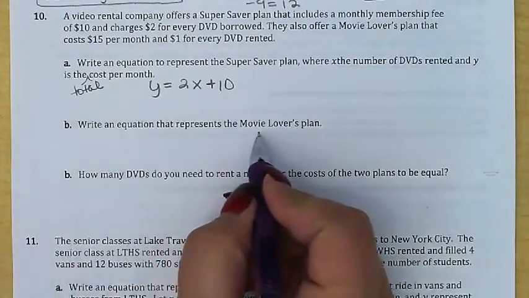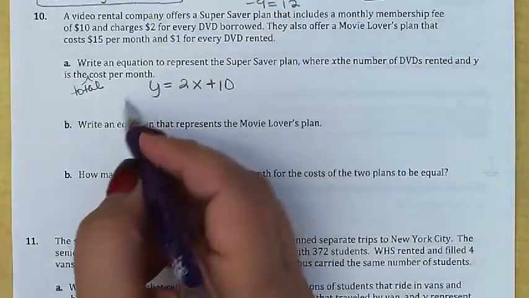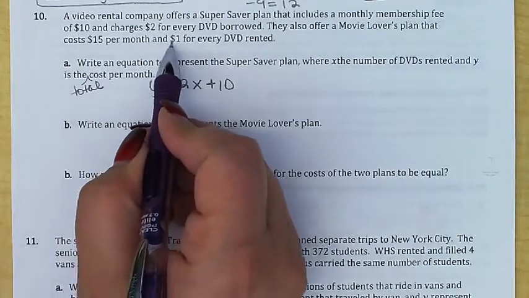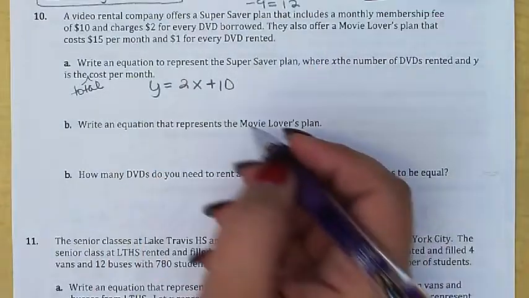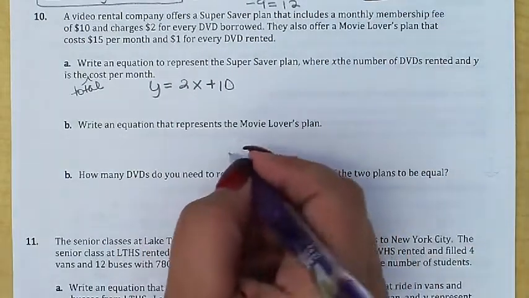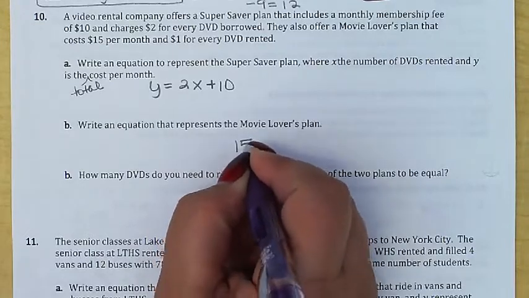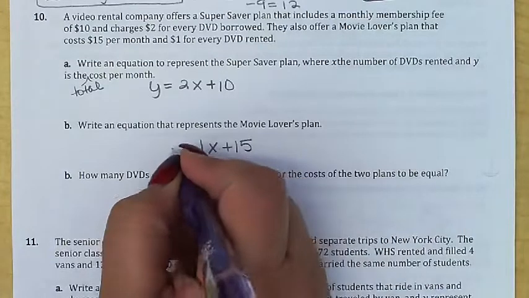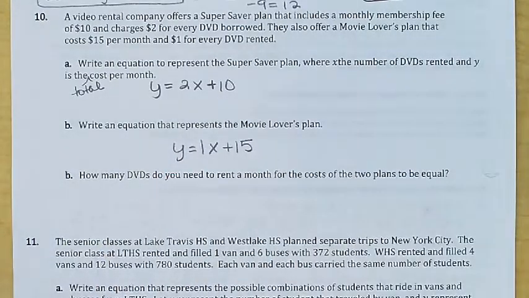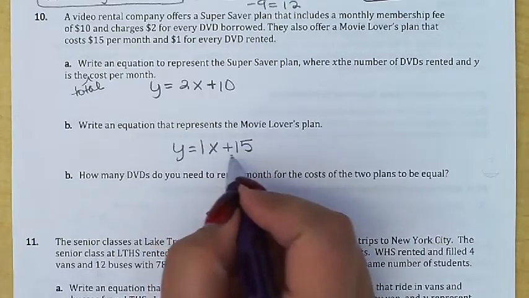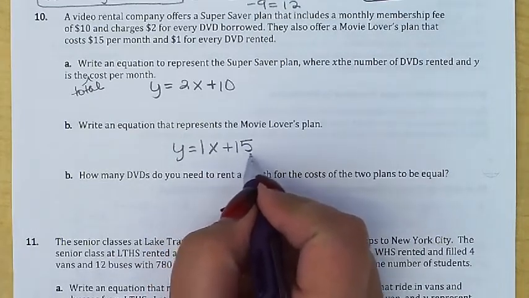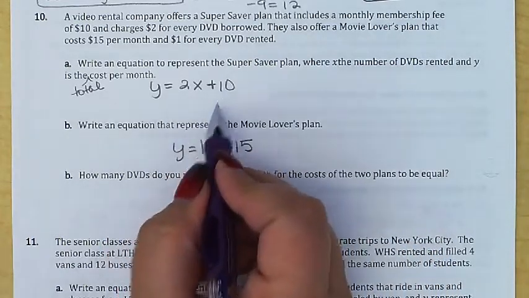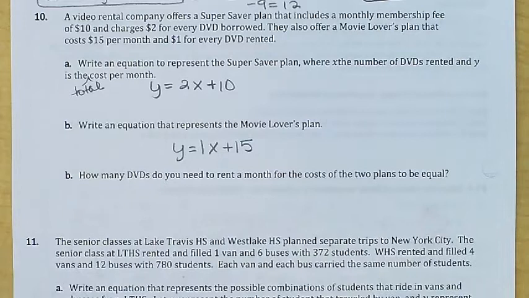We will do something similar in part B for the Movie Lovers. The Movie Lovers, their total cost is going to be the $15 they have to pay every month and then an additional $1 for every DVD rented. So if we follow the same logic here, every month we pay $15 and then in addition to that, $1 for every DVD rented, and that gives us the total for that month. If I rent 4 DVDs, it's going to be $19, right? I pay $15 for my regular fee and then an extra $1 for every DVD. So there's our two equations. Together, they can be a system.